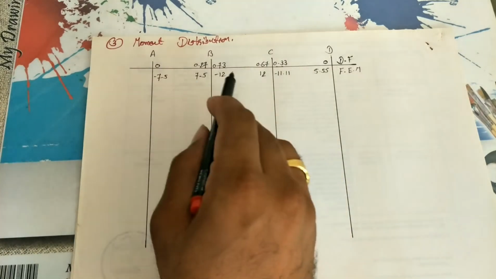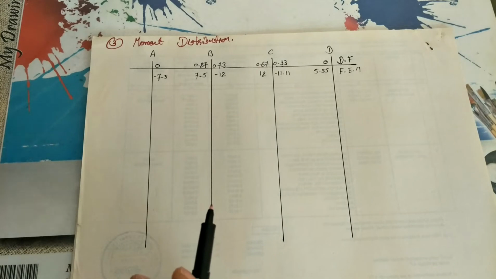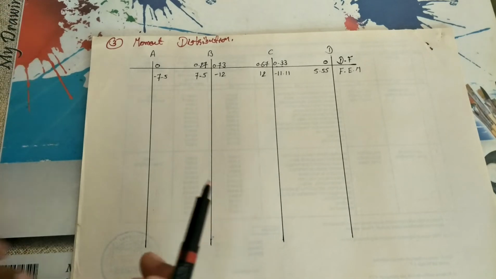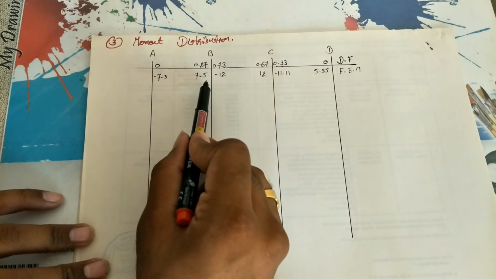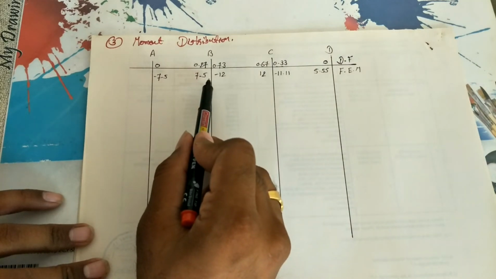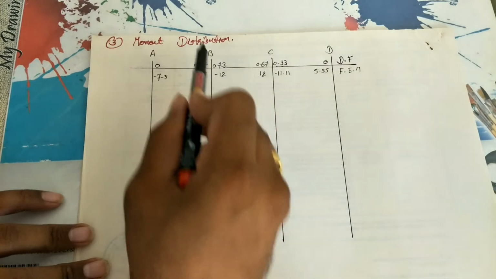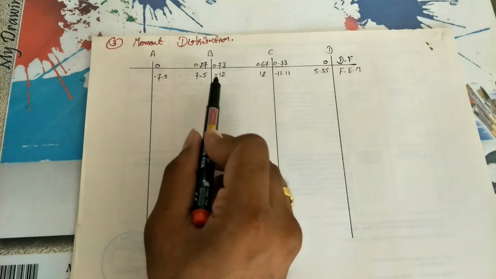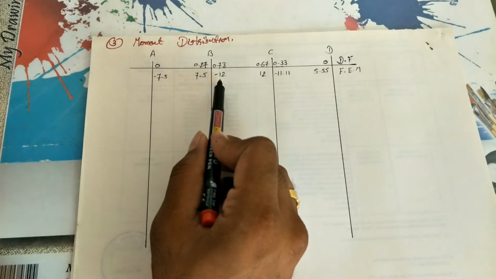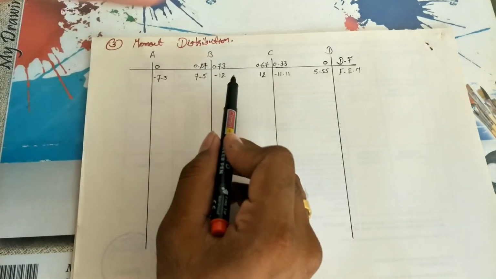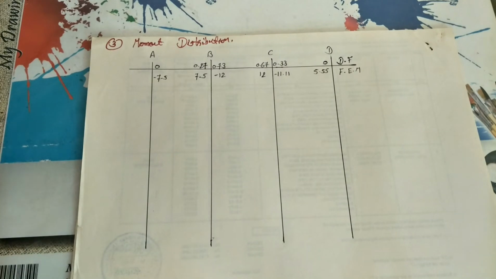Okay, so see how you can say whether my moments are balanced or not. At the last joints, your moments are equal and opposite. At the intermediate joints, your moments are equal and opposite after the calculation. So here you are not having a balanced moment. These are the unbalanced moments. For a balanced moment at a joint, your moments are equal and opposite. Okay, so we have to balance it.